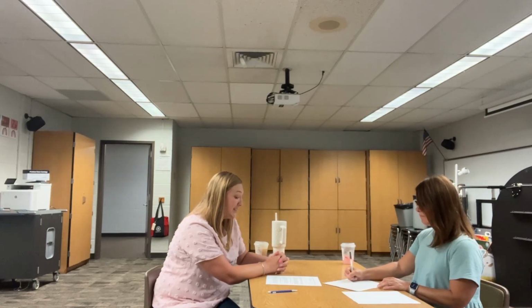And station groups were put together while taking into consideration their academic level, but also students who are going to mix well together personality-wise, and keeping my lower students together to help support them and help them grow in their confidence, and to not pair them with a student who is above level, who may make them feel like they are not quite where they are supposed to be. Right. Oh, good. I like that.